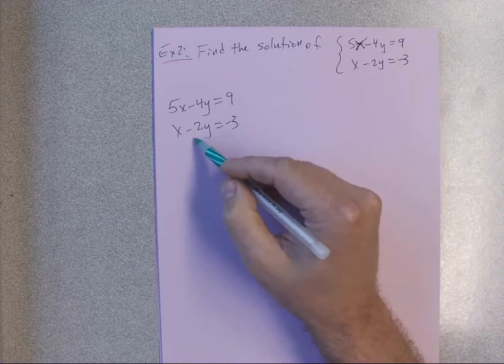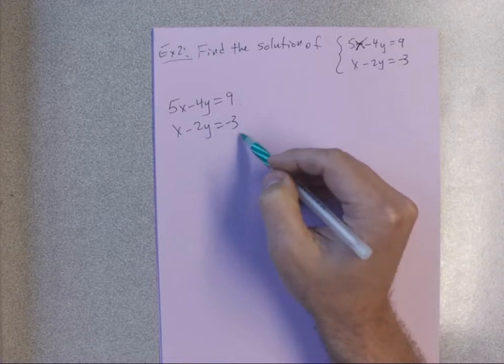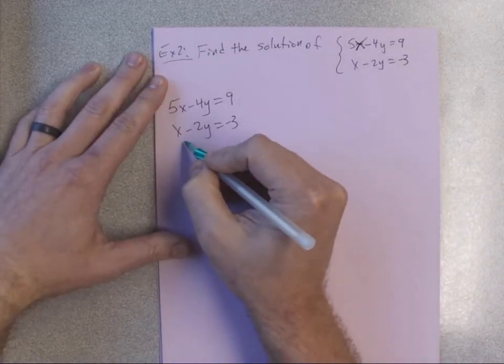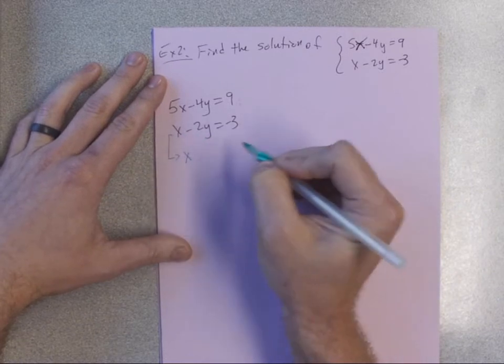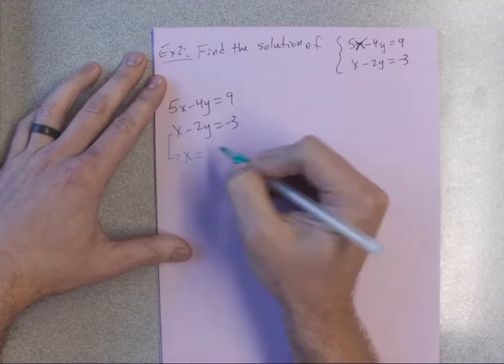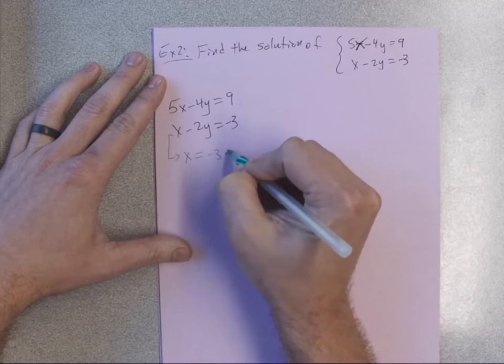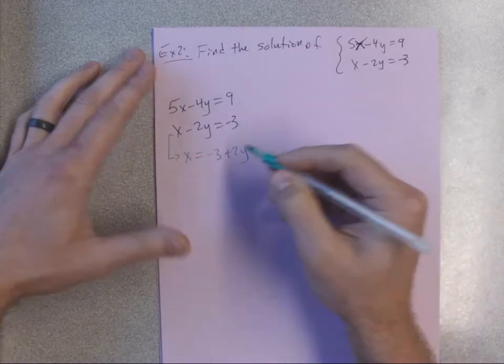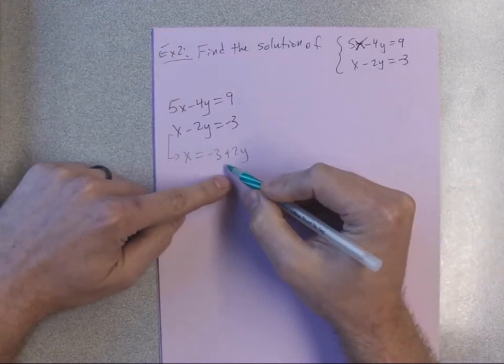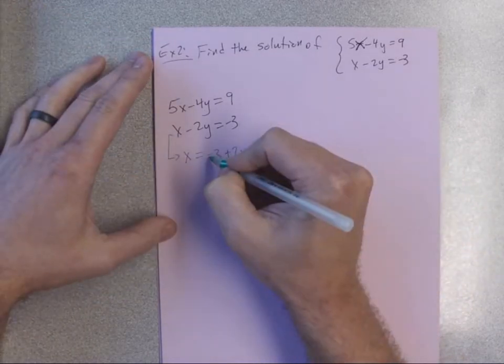All I have to do is add 2y to both sides. So let's do that. I'm taking this equation and adding 2y to both sides. So that gives me -3 plus 2y. Alright? And some of you may not like how that's written. You could have reversed the order here. It doesn't matter since you're adding and subtracting.